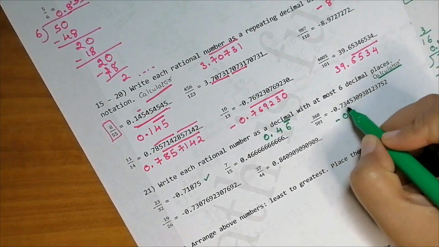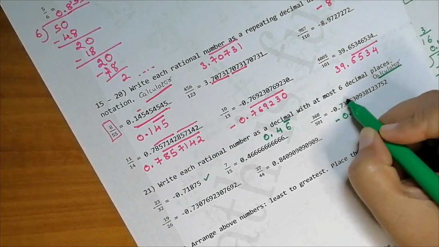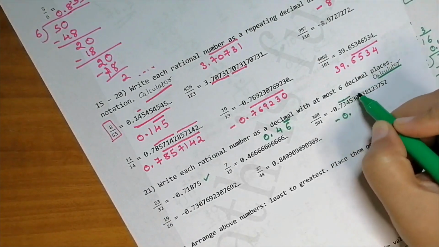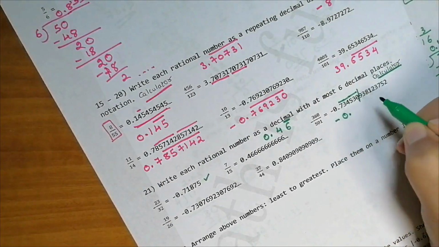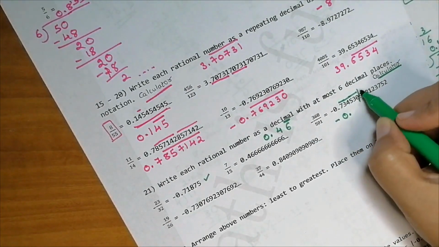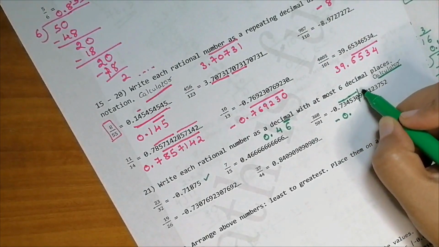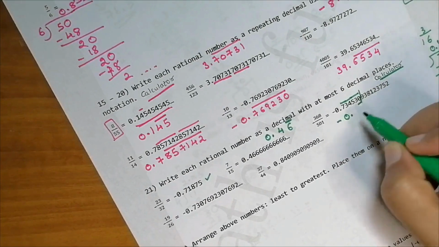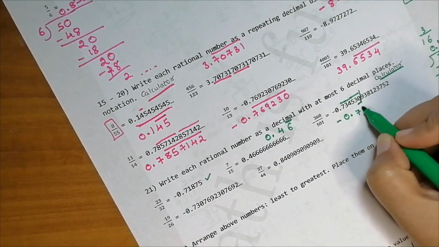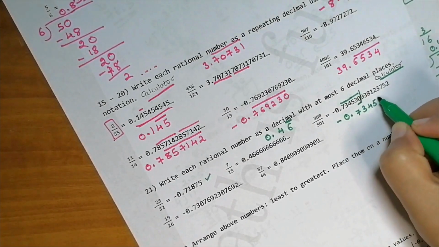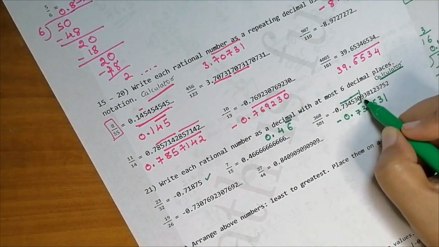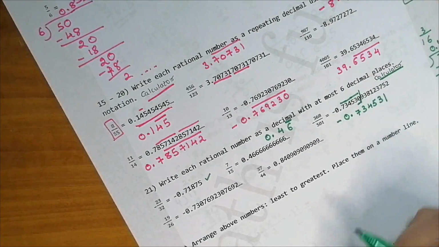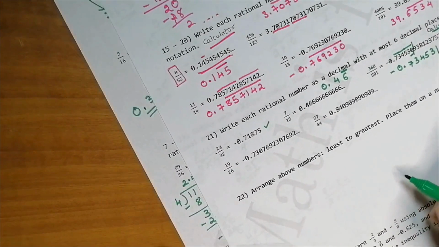Let's count how many digits we have: 1, 2, 3, 4, 5, 6, 7, 3, 4, 5, 3, 0. This is where 6 digits end. Now the next one is 9, and you know the rule. When it's 5 or more than 5, you increase this digit by 1. So let's say 7, 3, 4, 5, 3, 1, and not 0, because the next number is 9, more than 5. So this is what we will write.